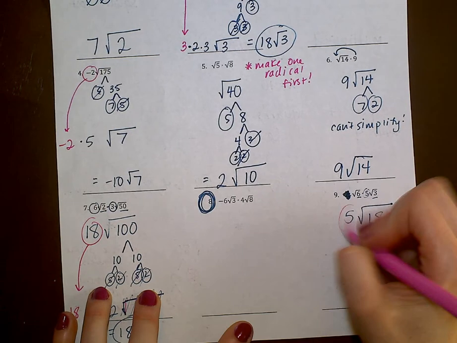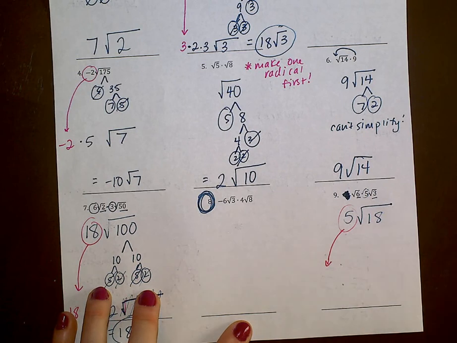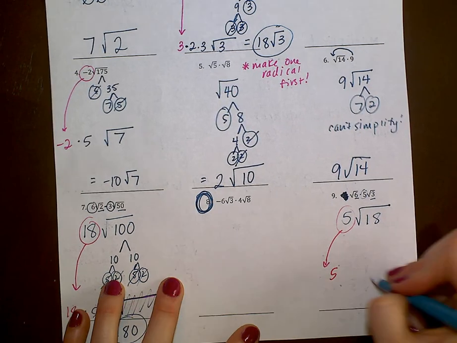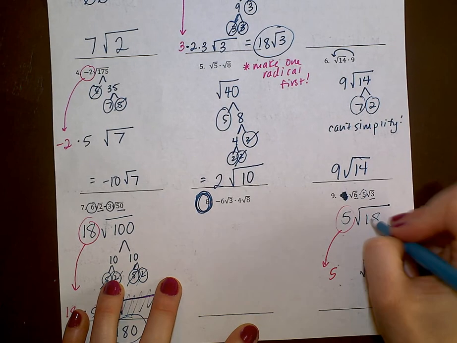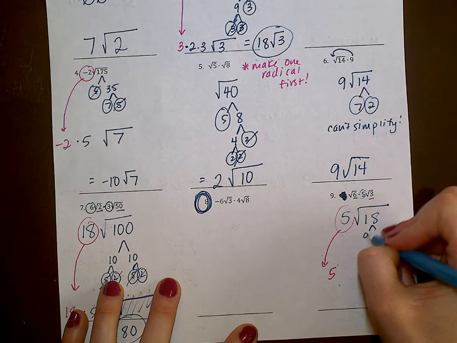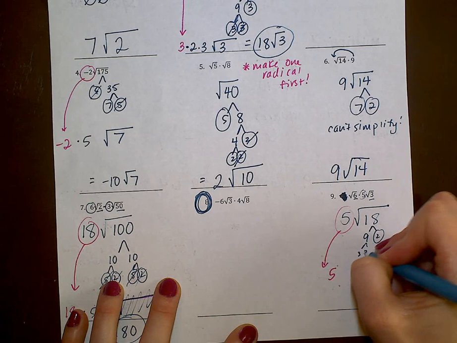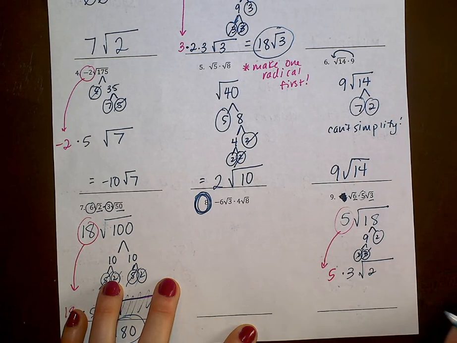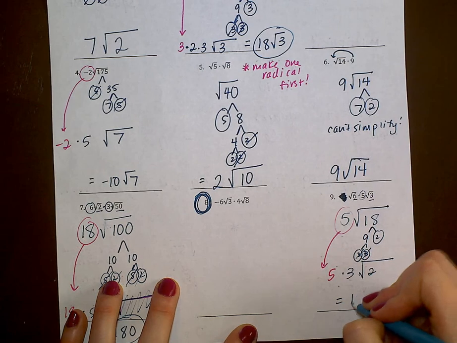Okay, I start my answer right away, and I bring the 5 down so I don't forget about it. Then let's break down 18. Maybe I'll go 9 and 2, and then 3 and 3. I got a pair of 3s, so a 3 comes out, 2 stays under, and that leaves me with an answer of 15 radical 2.